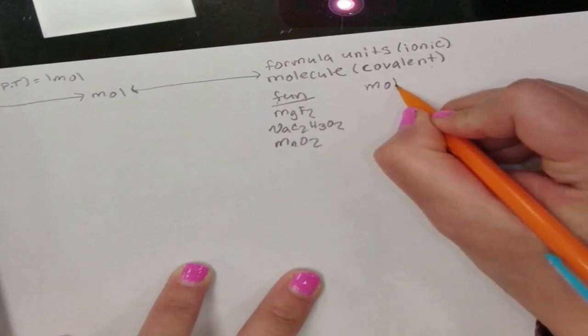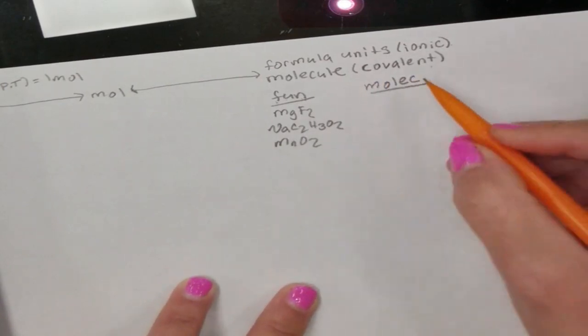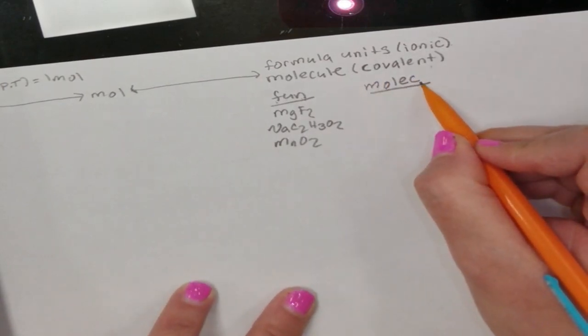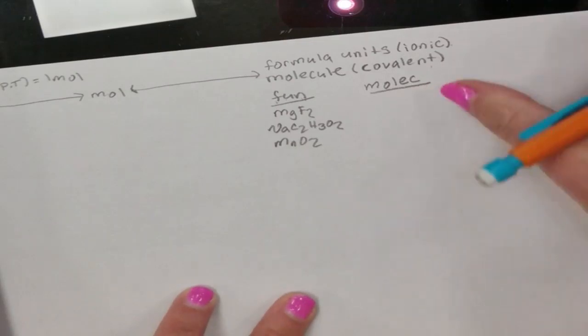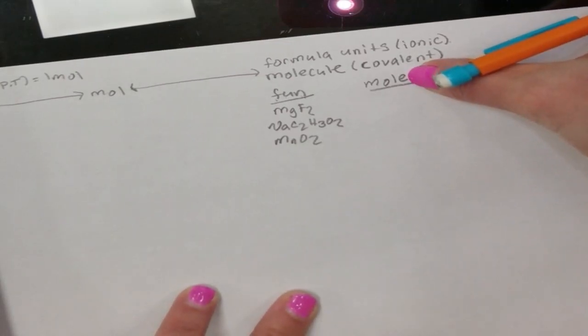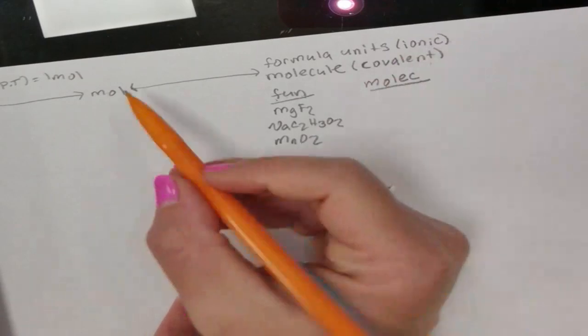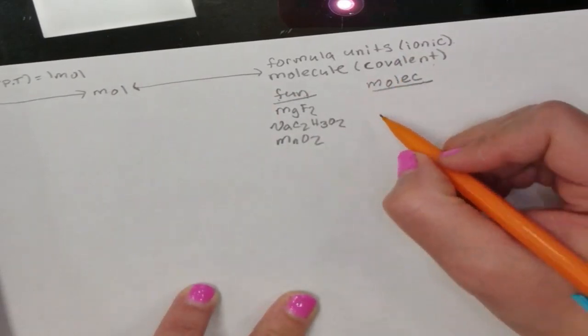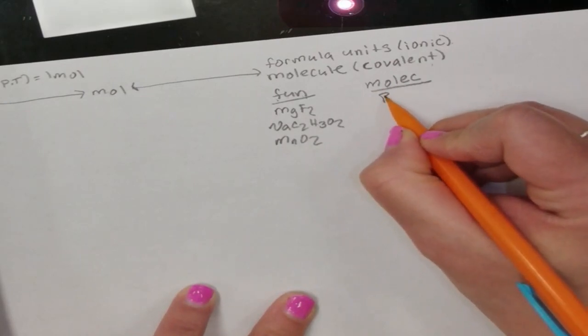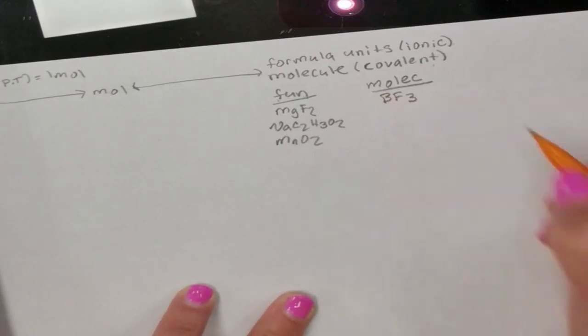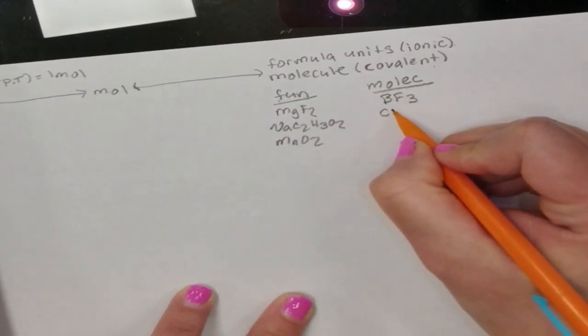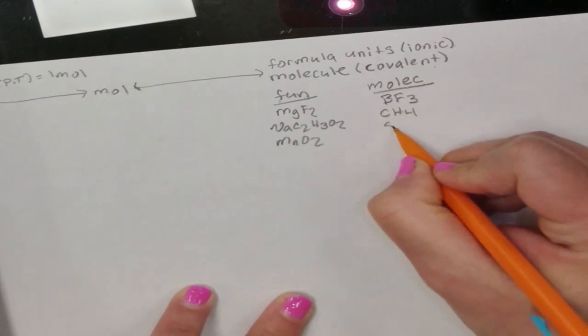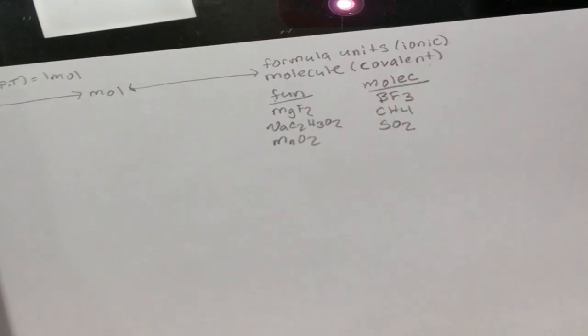Some examples of covalent compounds, we're going to abbreviate that MOLC, put a C there for molecule, because if you leave the C off, you write the word mole. MOL is the abbreviation for mole. BF3, CH4, and SO2. These are all examples of molecules containing only nonmetals.